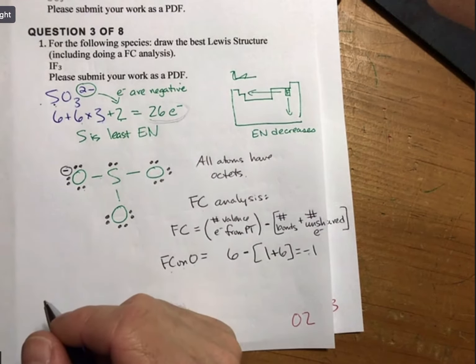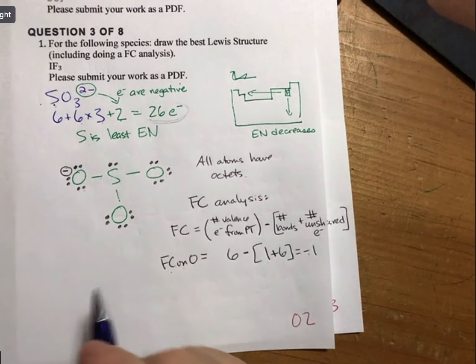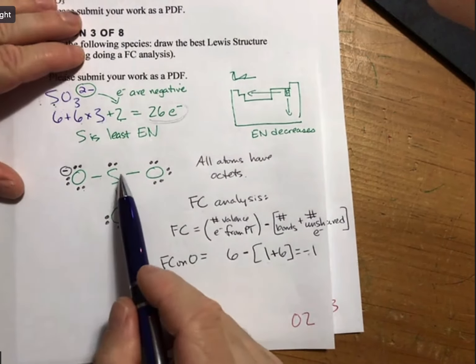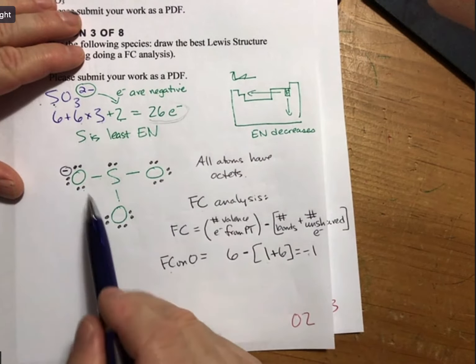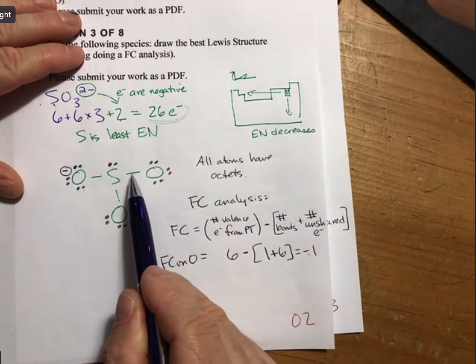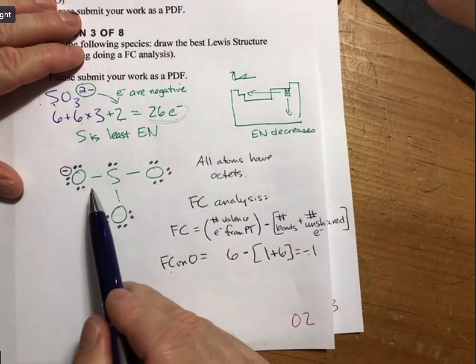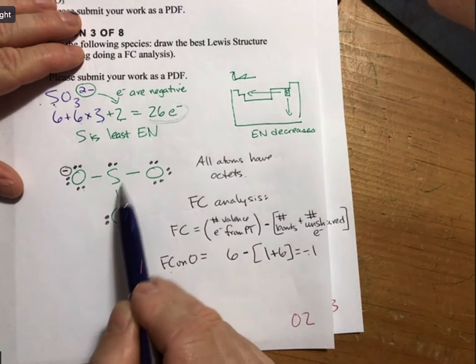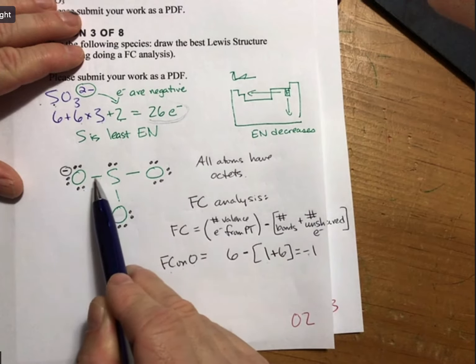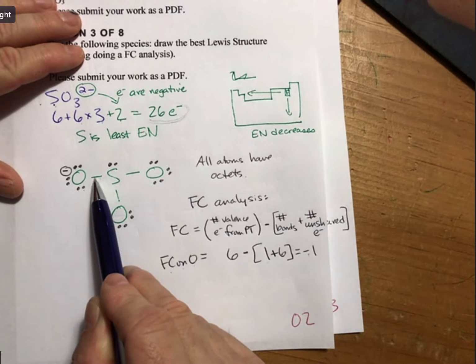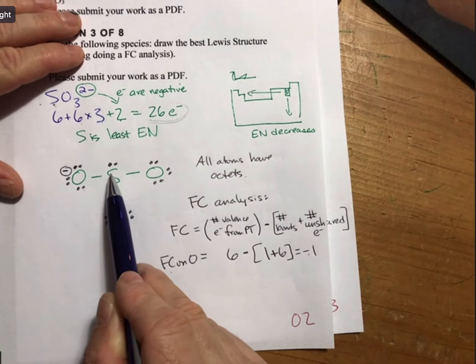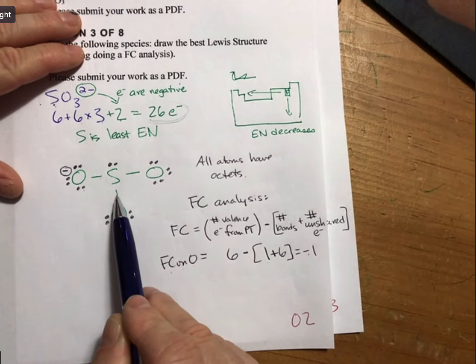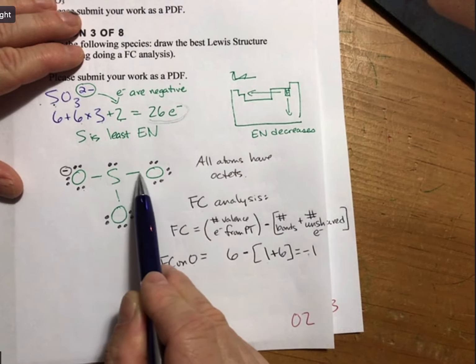Now it says we have 26 electrons, but only 20 is shared. Why? I would say in this Lewis structure, if we count up the valence electrons, there are 2, 4, 6 electrons so far that are shared, meaning this pair of electrons right here that I'm pointing to is shared between this oxygen and this sulfur. Same thing here and same thing here.